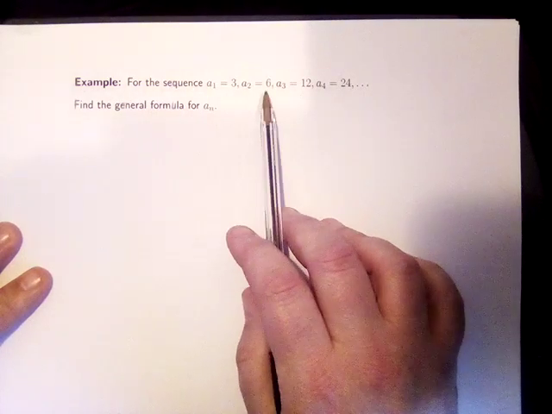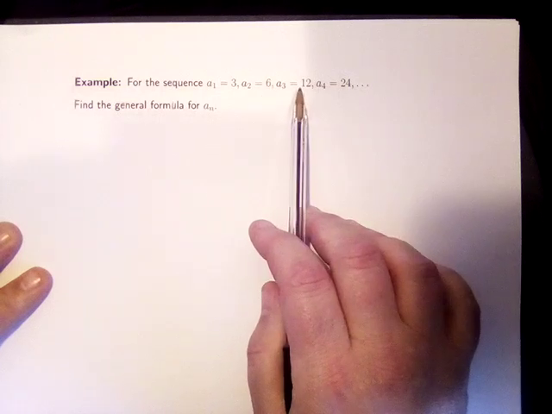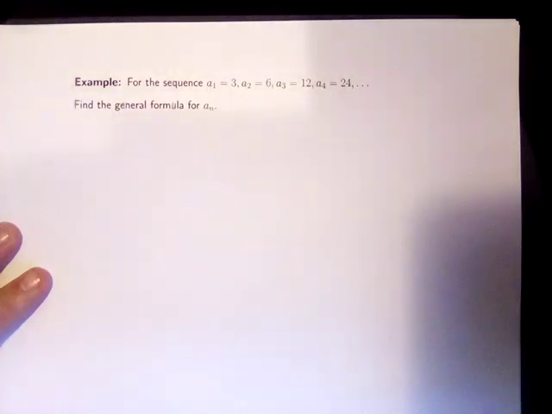To go from 3 to 6, you'd be adding 3. To go from 6 to 12, you'd be adding 6. Okay, so we're not adding the same amount each time, which means it's not arithmetic. The next question to ask myself, is it geometric?